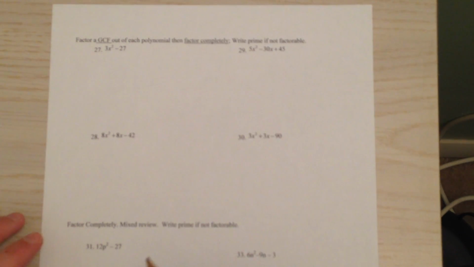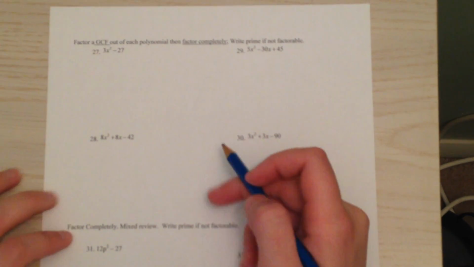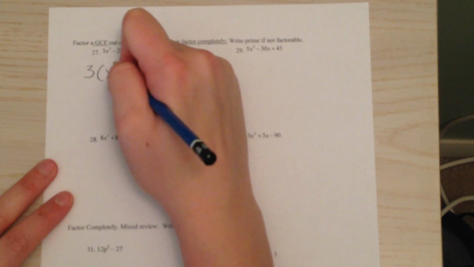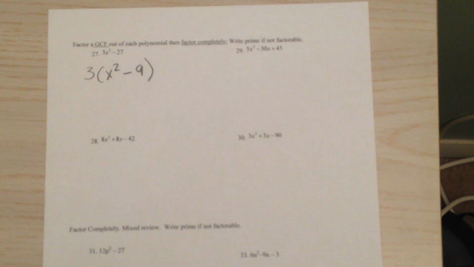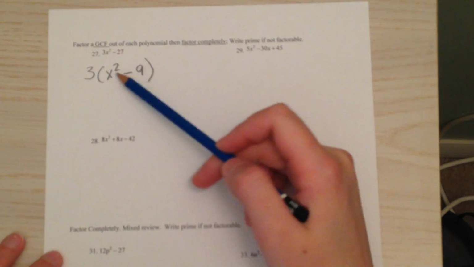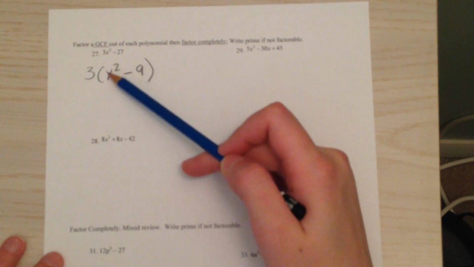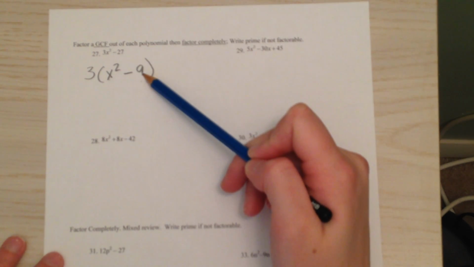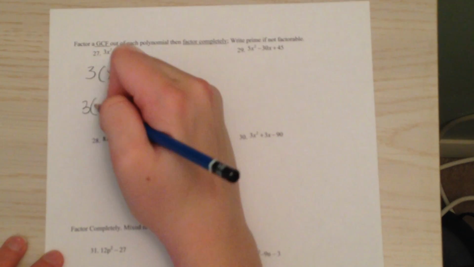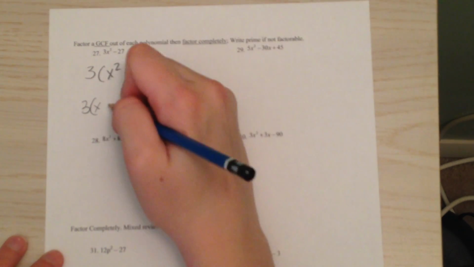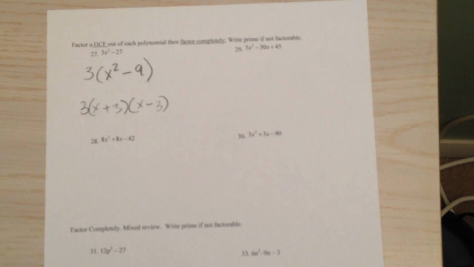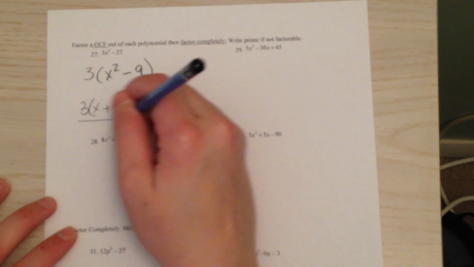So when I look at 3x squared minus 27, I notice that 3 and 27, those are both divisible by 3, so I can pull that out. When I pull that out, I get x squared minus 9. Now we're not done because any time that we pull out a GCF, we should check to see if that's factorable as well. And yes, look at that. We've got a variable squared, we've got a subtraction, and 9 is 3 squared, so that's a perfect square. So yes, we can change this using the difference of squares we were just talking about. x times x is x squared, plus and minus. 3 times 3 would be 9. And now it's done. So this would be your final answer.